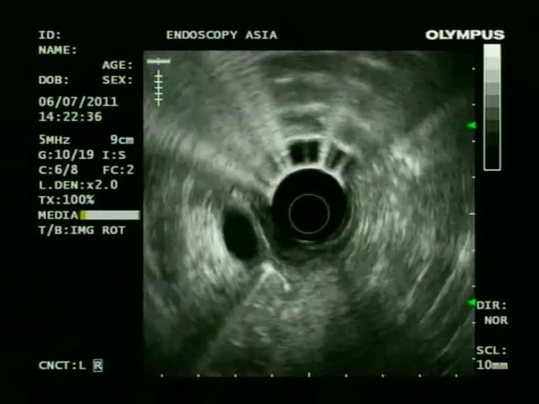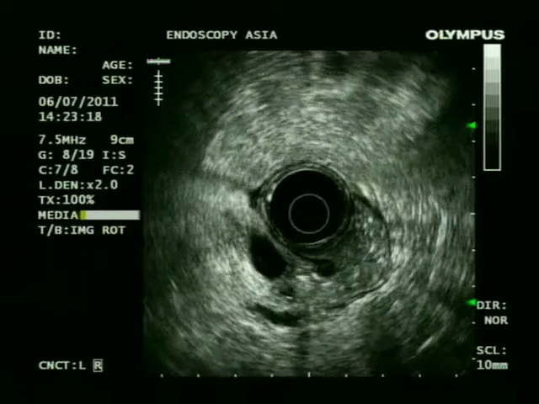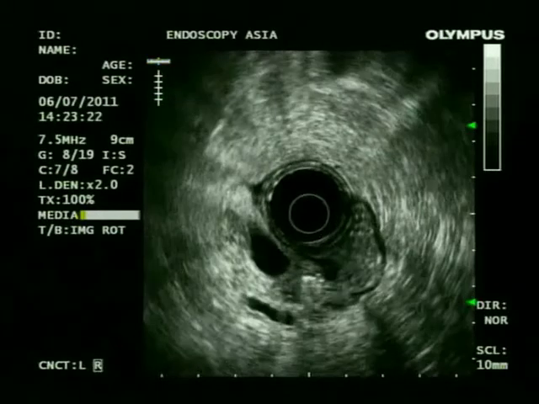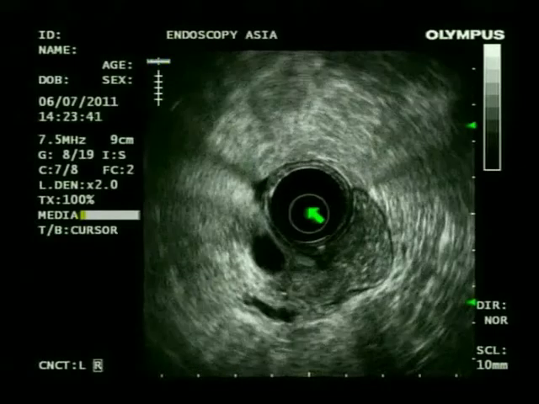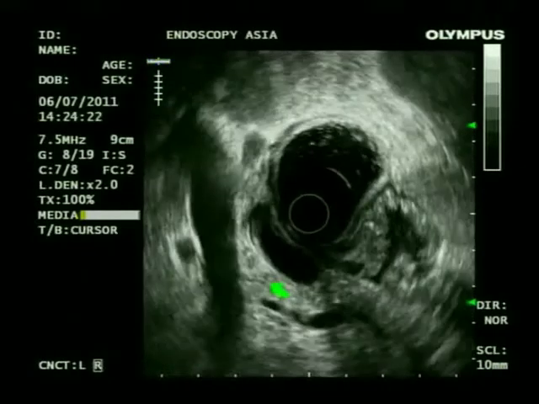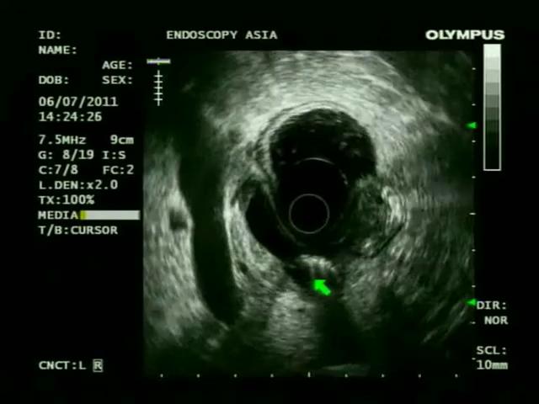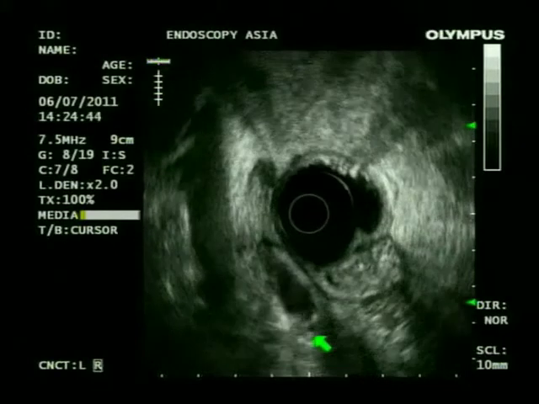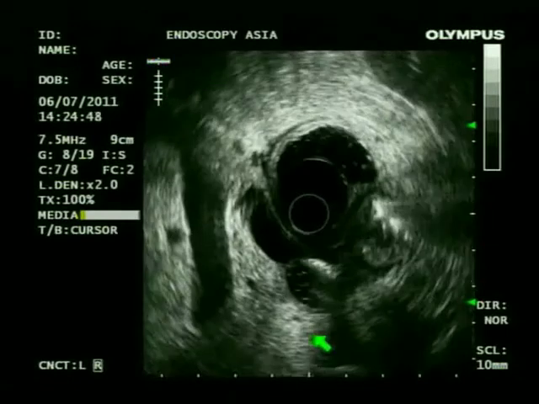A careful evaluation of lower CBD was first carried out, and we can see some hyperechoic, echogenic artifacts at the lower end of the CBD and the MPD. This could be a diverticulum, duodenal diverticulum, either an intradiverticular ampulla or a periampullary diverticulum.